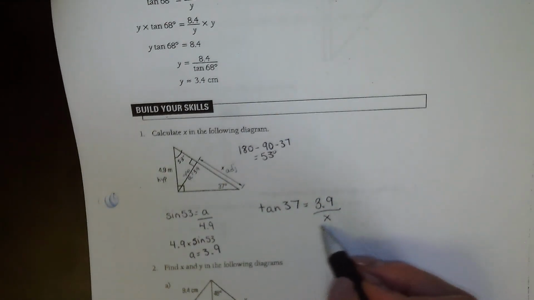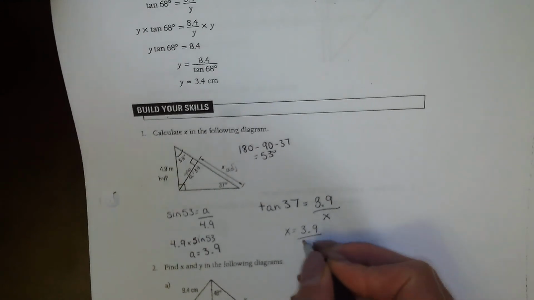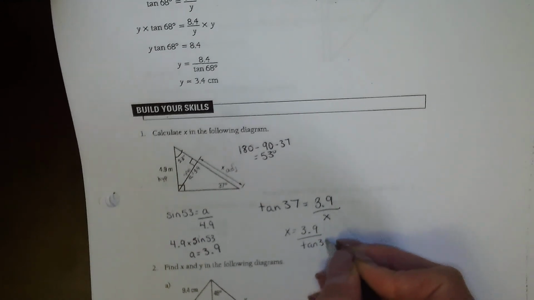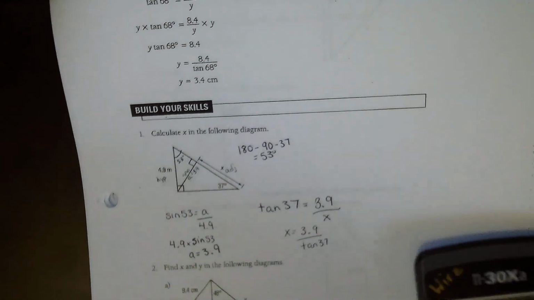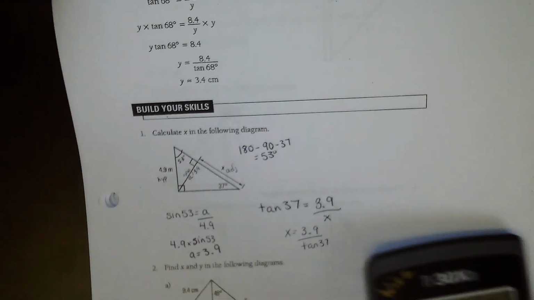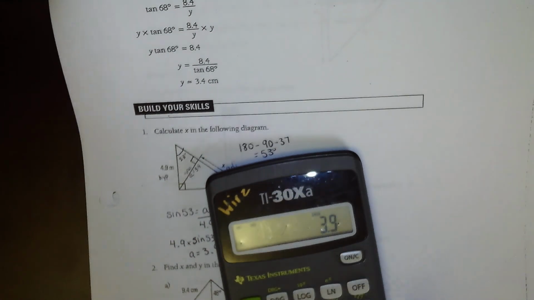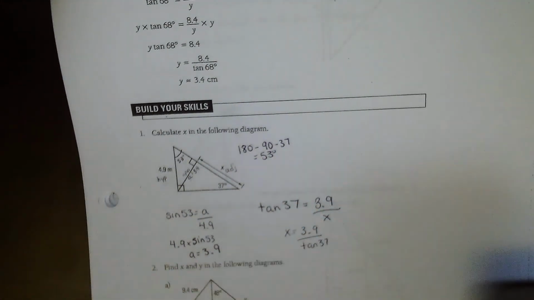In this type of setup, I need to switch my tan 37 and my x. So x is equal to 3.9 divided by tan 37. You could type in 37 tan, write it down, and then go back. In my case, I can just go 3.9 divided by, if I put in my 37 and then the tan, and then push equals. Okay, so I got 5.2.